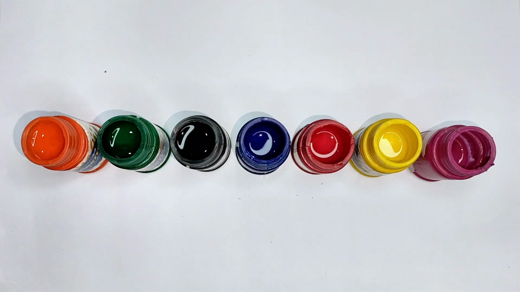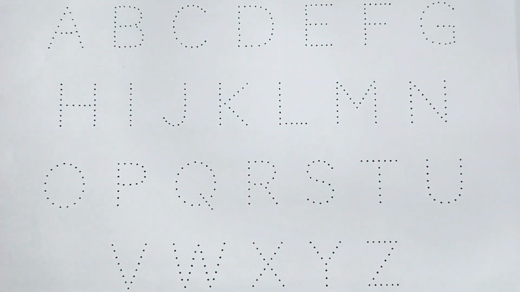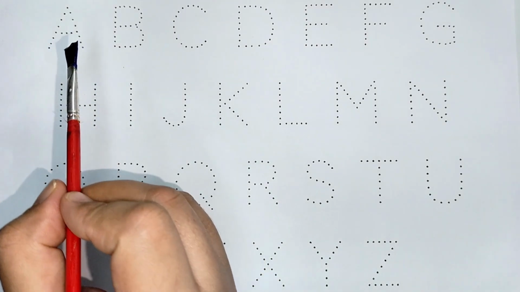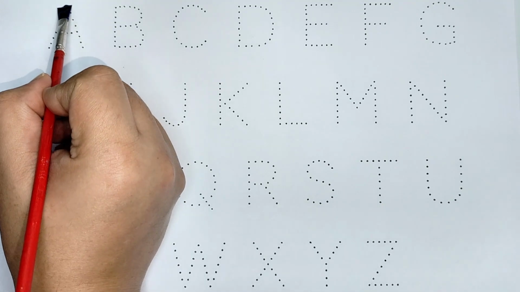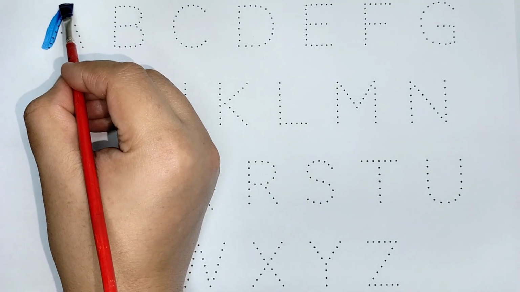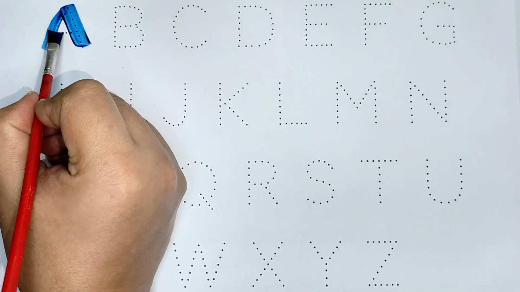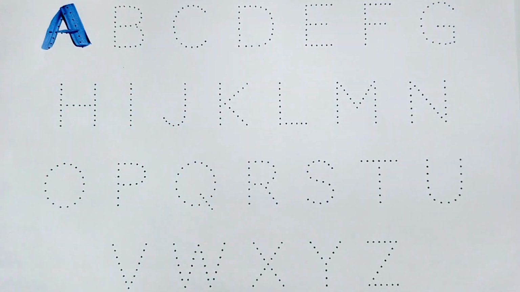So let's get started. Alright kids, so here we have these uppercase letters from letter A to letter Z. So kids, let's paint them and do this fun color learning activity all together. So let's get started. Alright kids, so first of all we'll write A. It is an uppercase letter A and this color is blue.